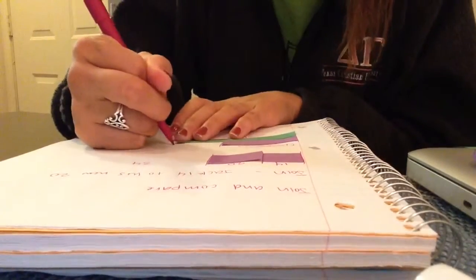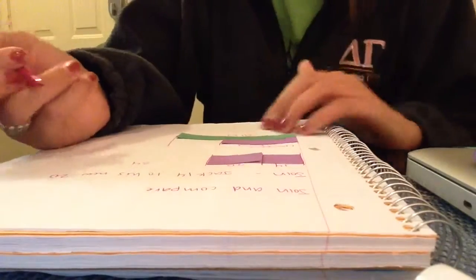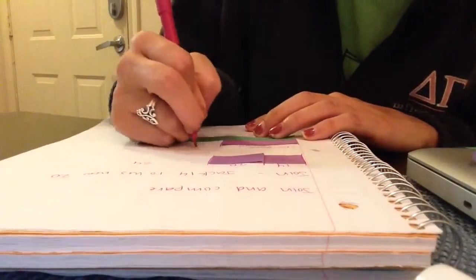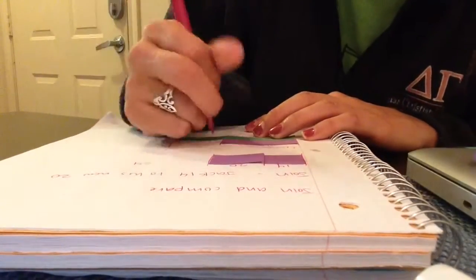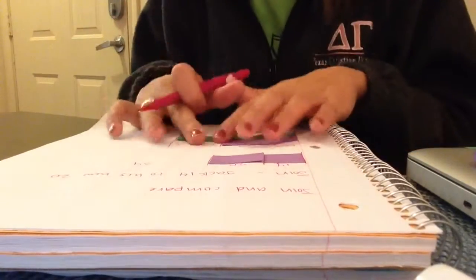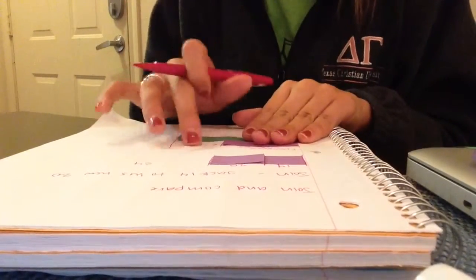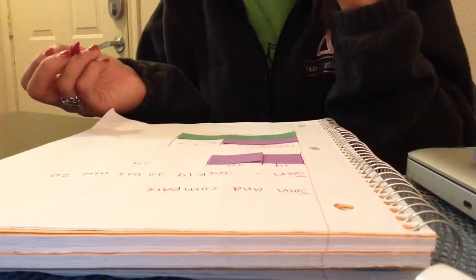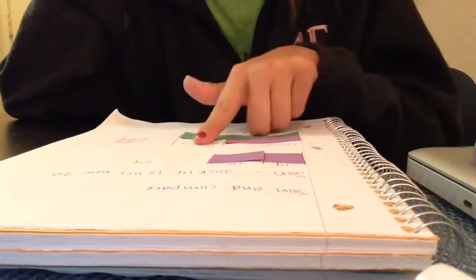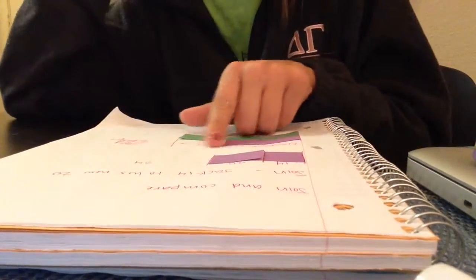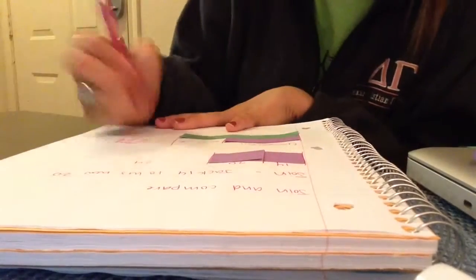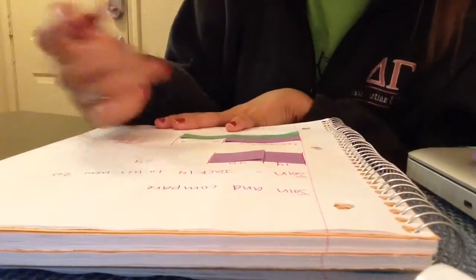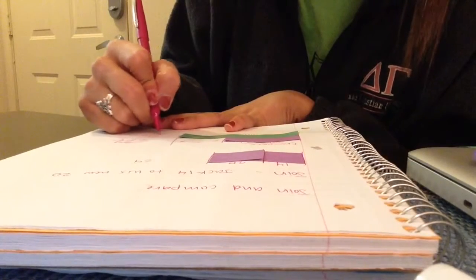But what we want to know is how many more Jill has than Jack. So in order to find that, we're going to need to find the amount that would fill in this right here. And so to get the amount that we're looking for right here, we're going to have to subtract Jack's 34 from Jill's 53.